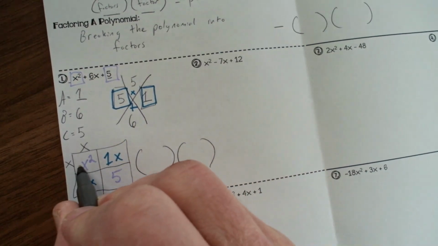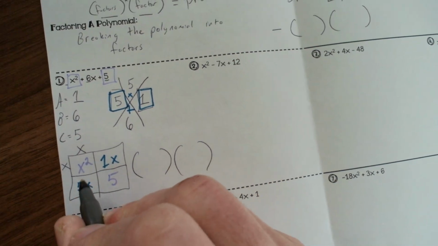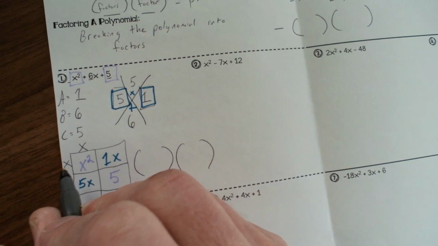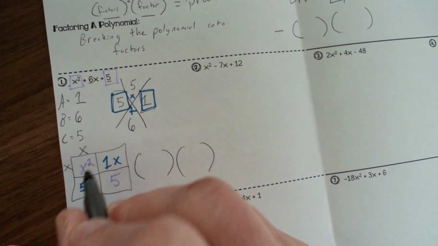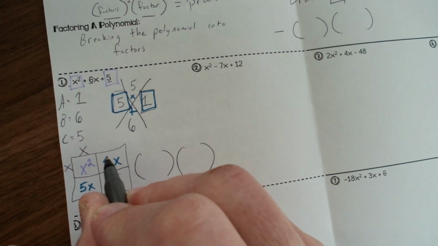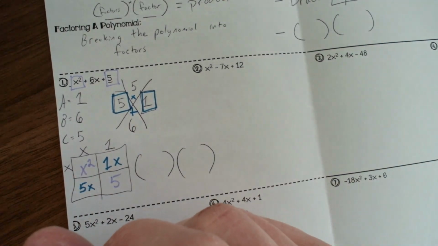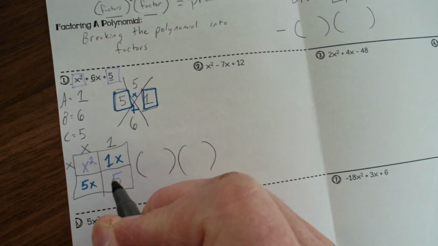Now, I'm going to work my way around this square and fill in all the other pieces that I need for this multiplication. Just like when I was multiplying polynomials, x times x, that's x squared. X times what gives me 1x? The only value that works there is 1. And then I work my way around. 1 times what gives me 5?